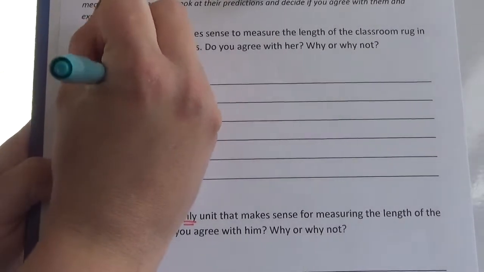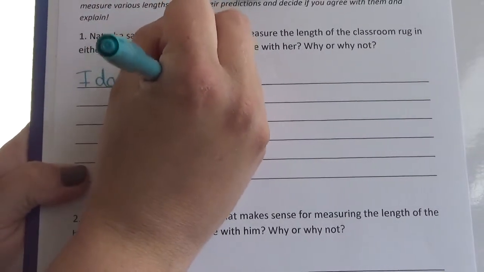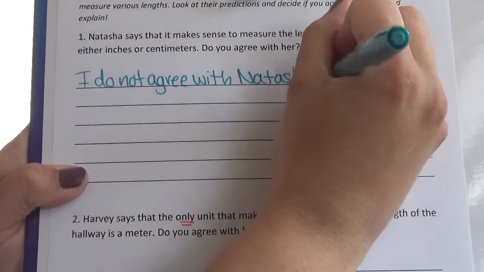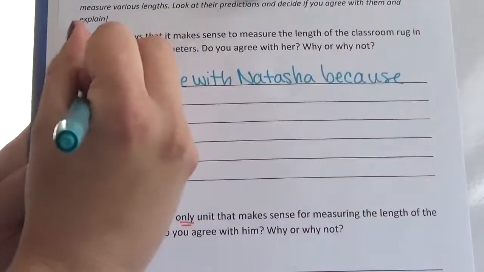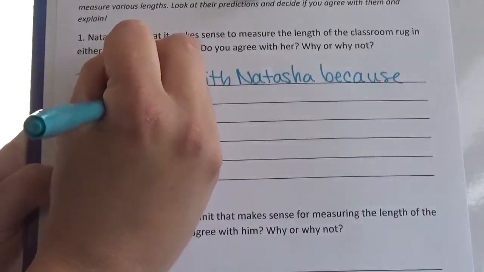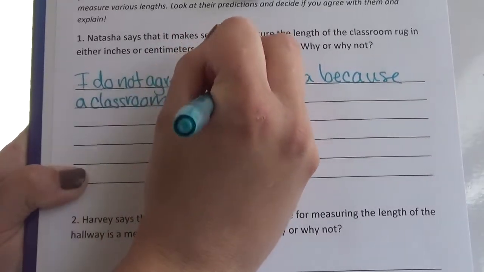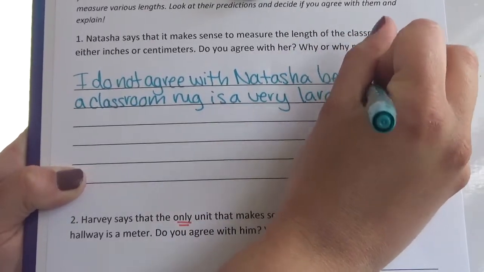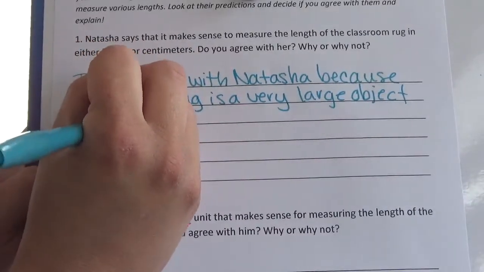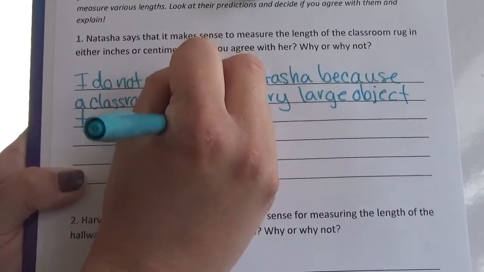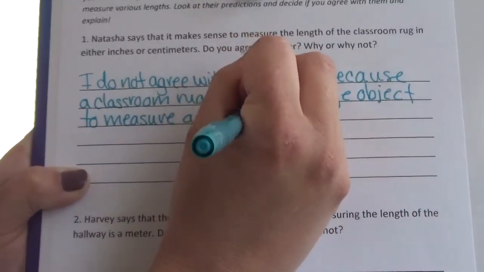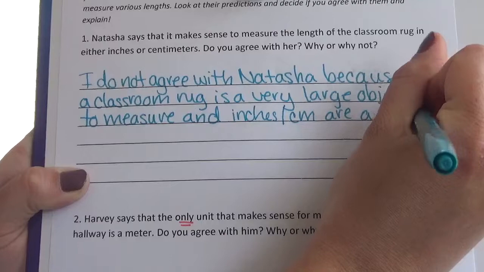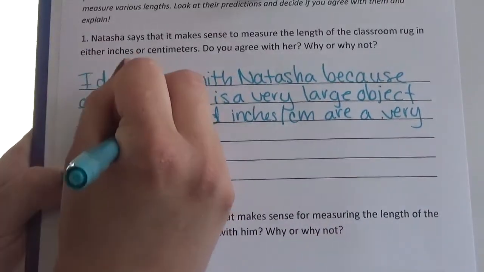So I do not agree with Natasha because a classroom rug is a very large object to measure, and inches and centimeters are a very small unit.